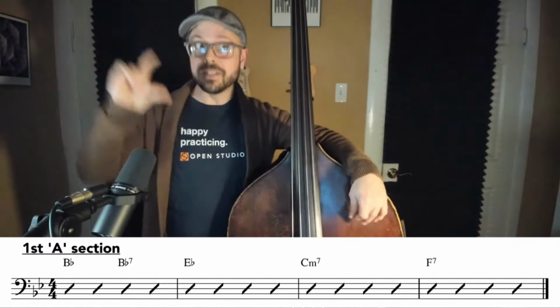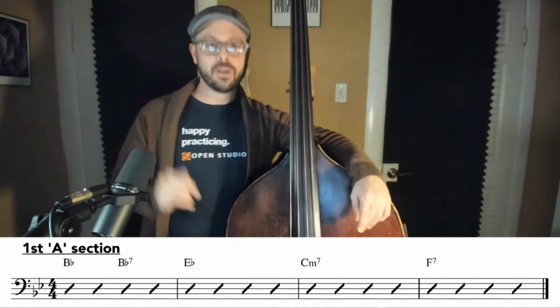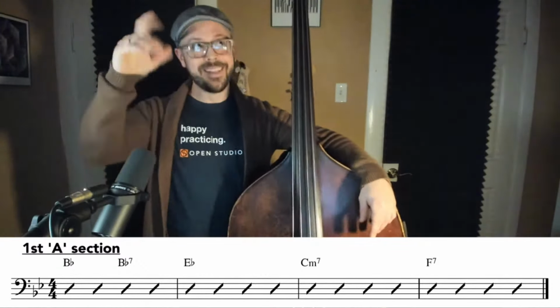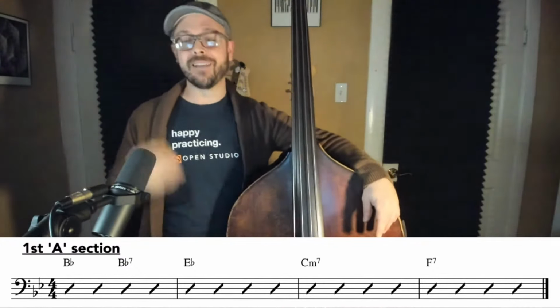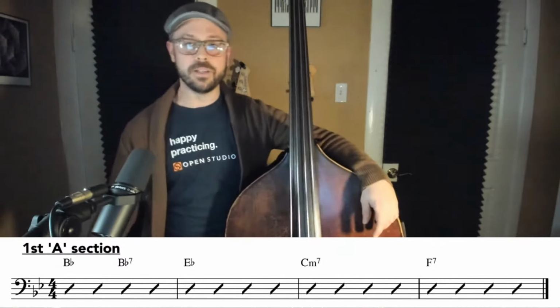Now each of these A sections, the first one is different than the second and the last one. So this is the first A section, the second 4 bars. We're going to check these out first. I've got some great examples from the master Paul Chambers walking over these changes.